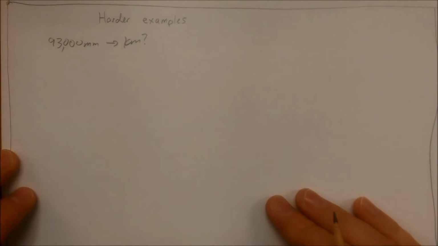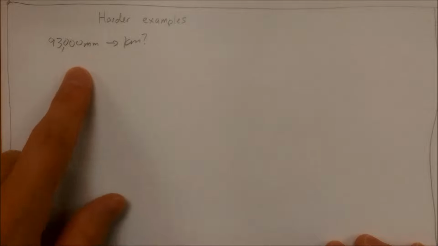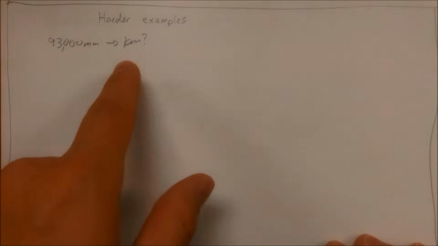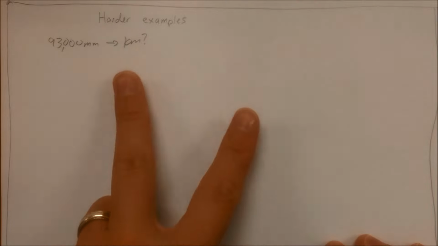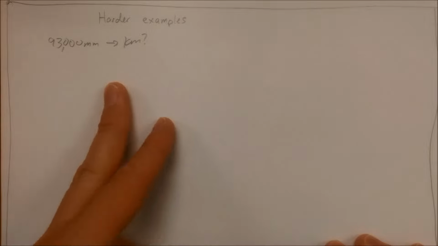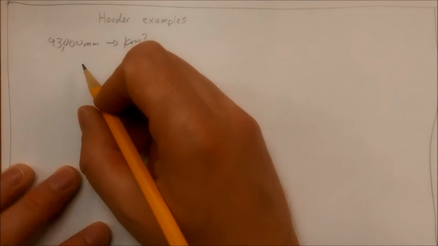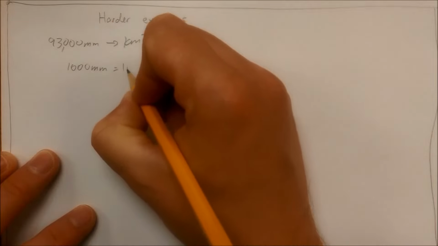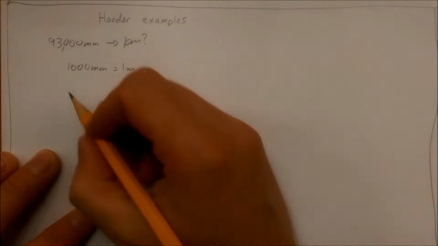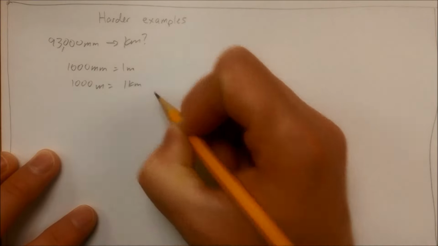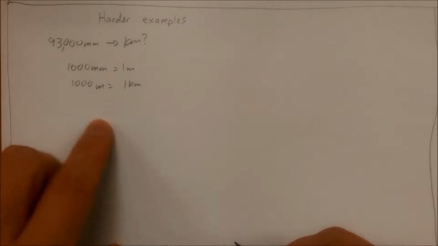So this is what I call a two-step problem, because I can go from millimeters to meters, but that doesn't get me to kilometers, so I'll have to go from meters then to kilometers. So I have to do two T-charts. But you don't have to do them separately, you can put them in the same chart. But we'll do the first thing of writing down what we know. We know 1,000 millimeters is equal to 1 meter. And we know that 1,000 meters is 1 kilometer. So there's my conversion factors.